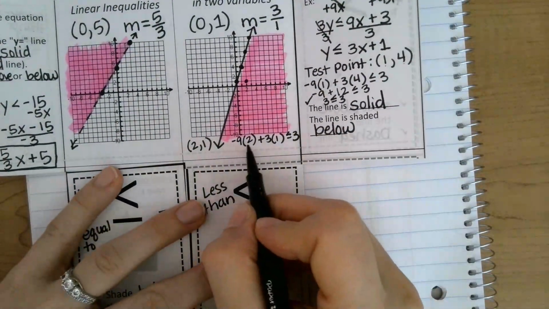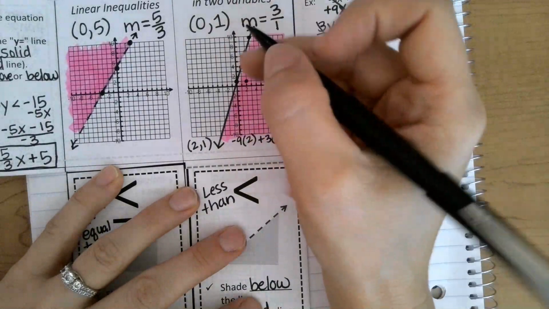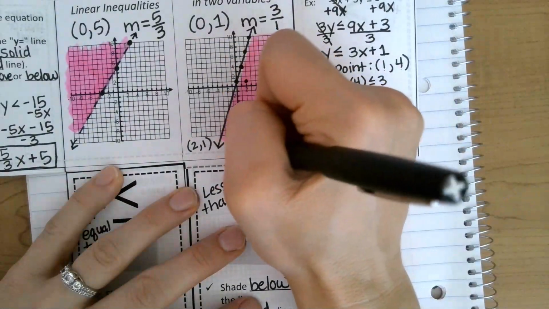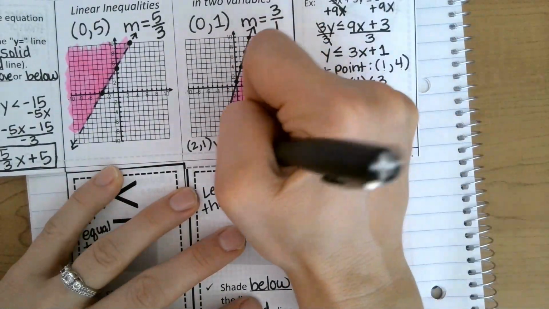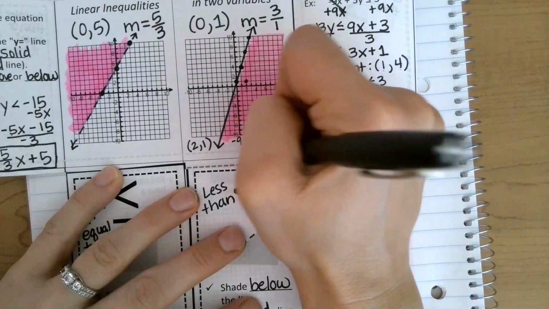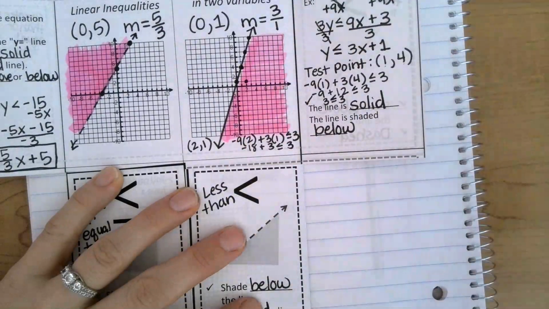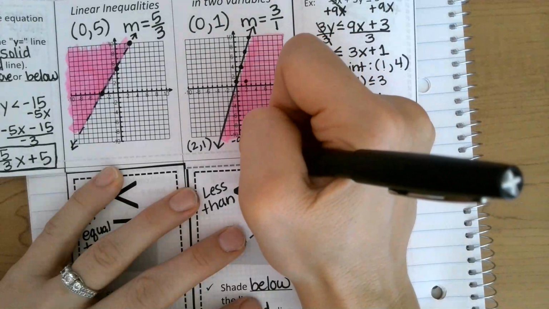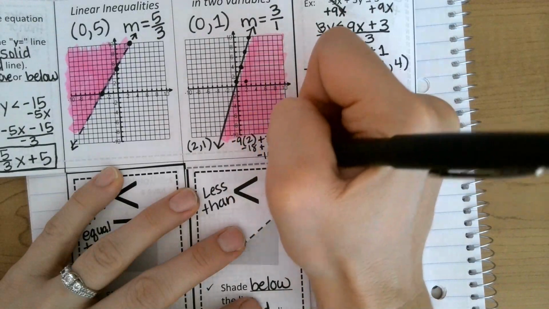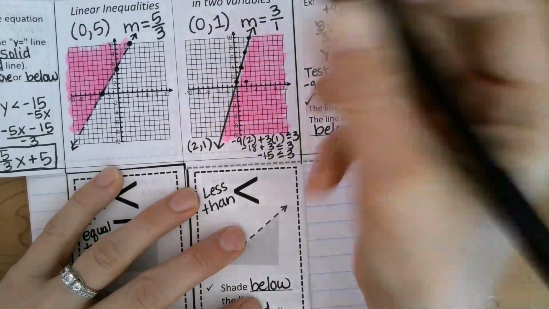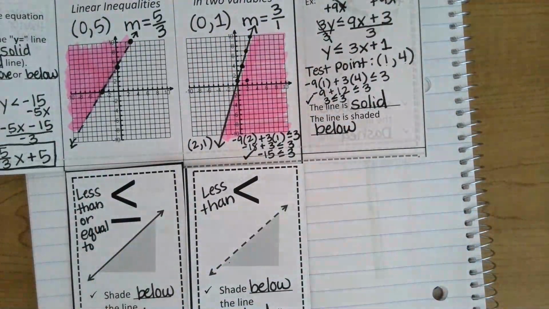What's -9 times 2? -18, and 3 times 1 plus 3. What's -18 plus 3? Is -15 less than or equal to 3? Yes. So yeah, that's a great way to do it.